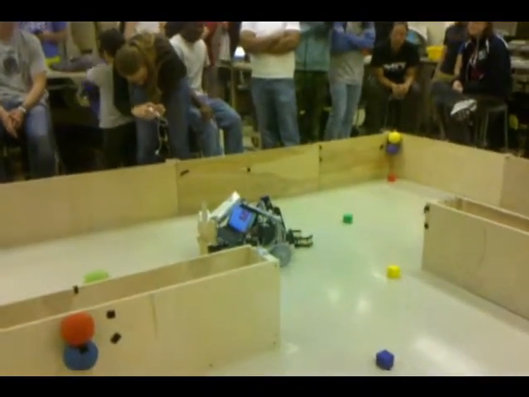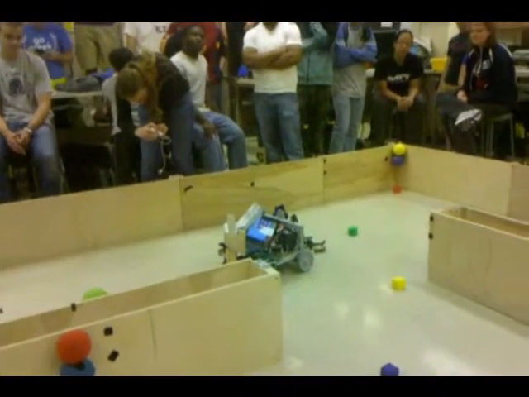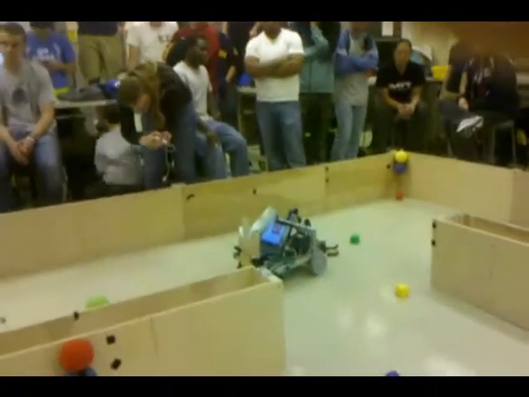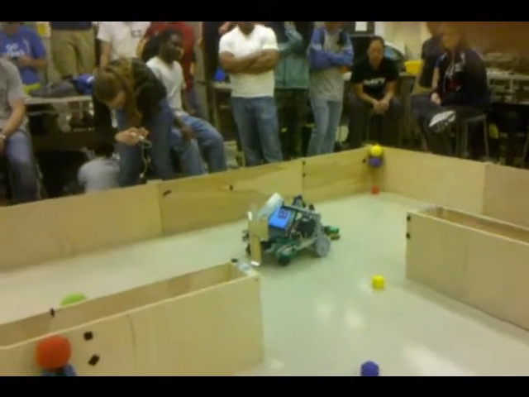We also designed our hardware to be compliant. So if you notice, as the block hits the ramp, it'll bend fairly significantly. That's partly to help it absorb some of the energy of the impact.